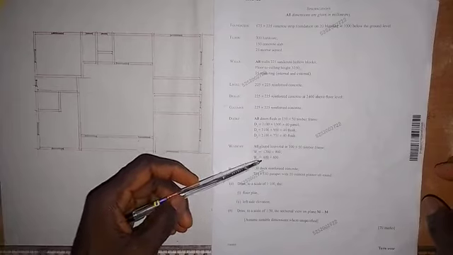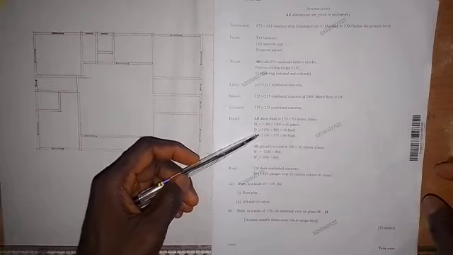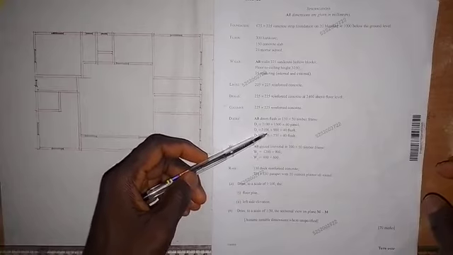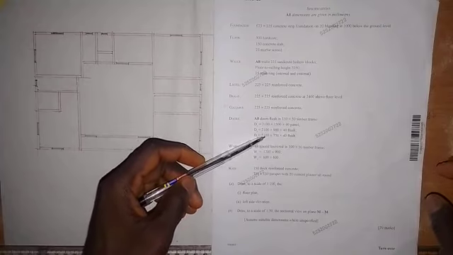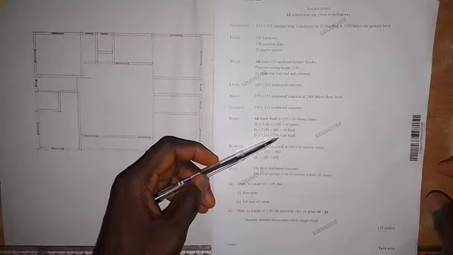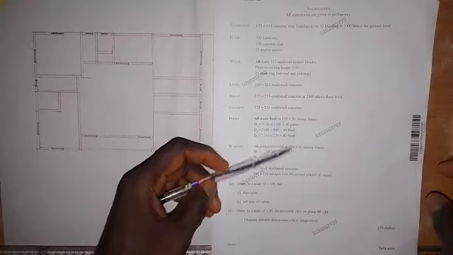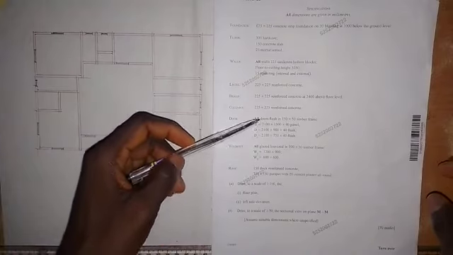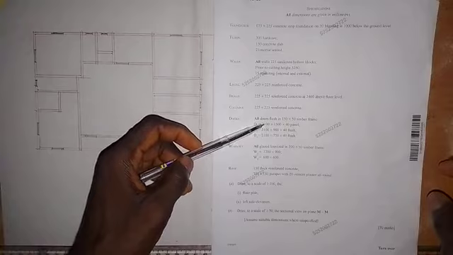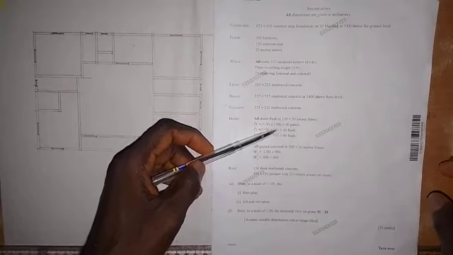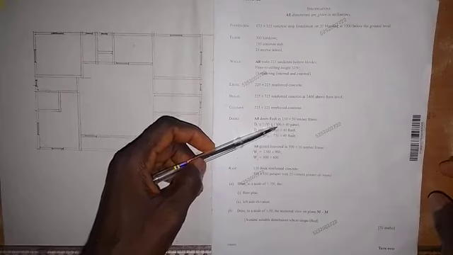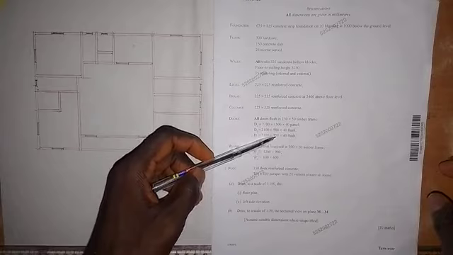Then D2 is 2100 by 900 by 40 flush door, and D3 is 2100 by 750 by 40 flush door. For the specifications, 2100 is the height of the door, while the width is 1500 for this one, 900 for this, and 750 for this.